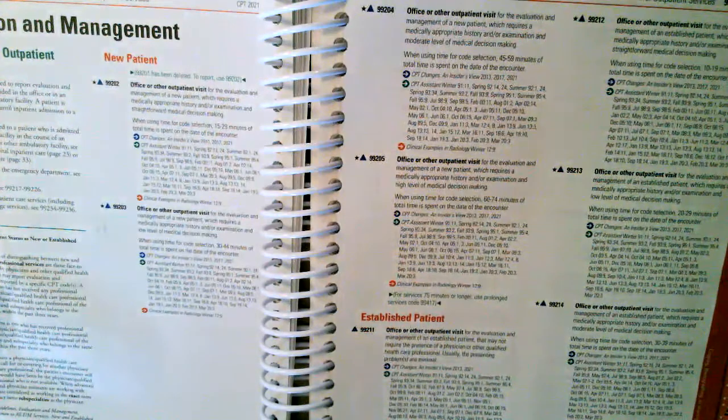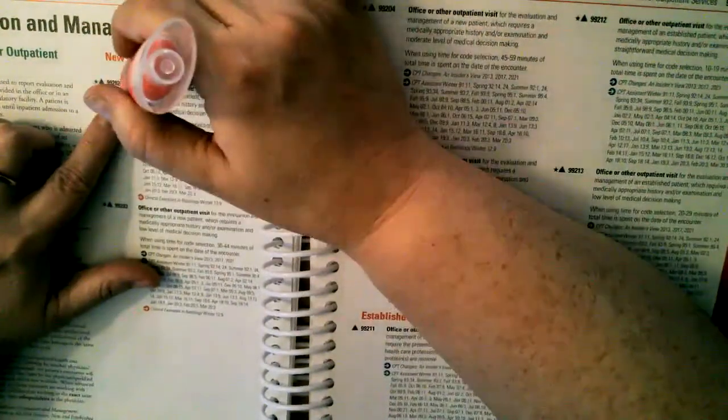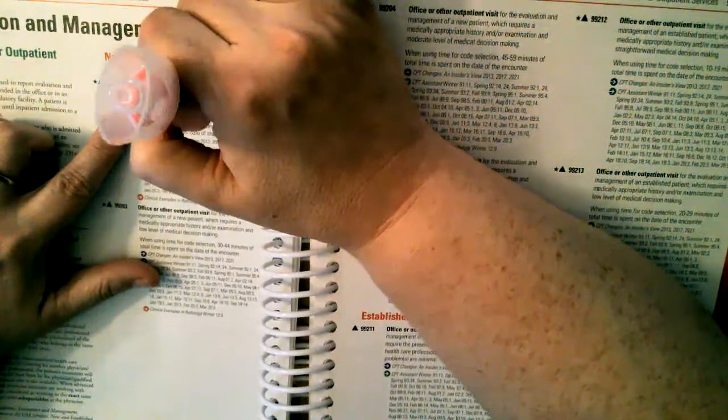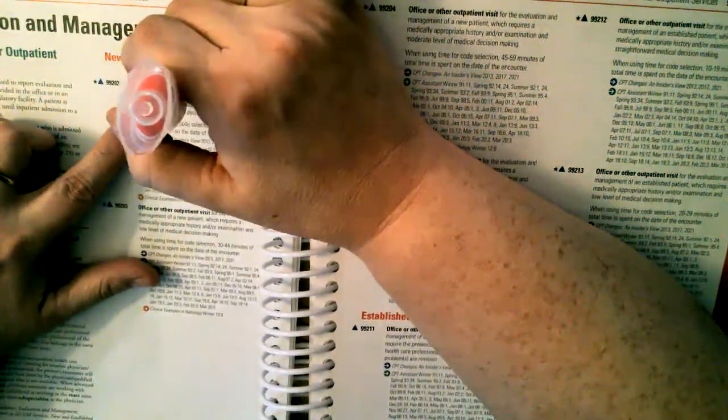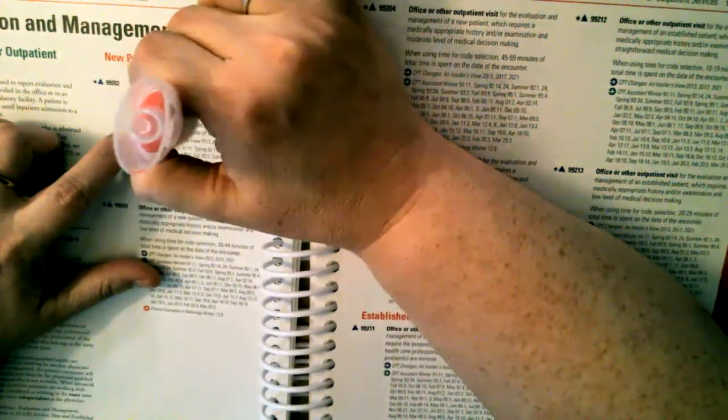And you may ask, what does that even mean? Well, when you go into the doctor's office and you're a new patient, they're going to take your information and you're going to go see the doctor. Your charges are going to be based on time. The code you choose is going to be based on time. So if you look very closely at 99202, you're going to see office or other outpatient visit for the evaluation and management of a new patient, which requires a medically appropriate history and/or examination and straightforward decision making.